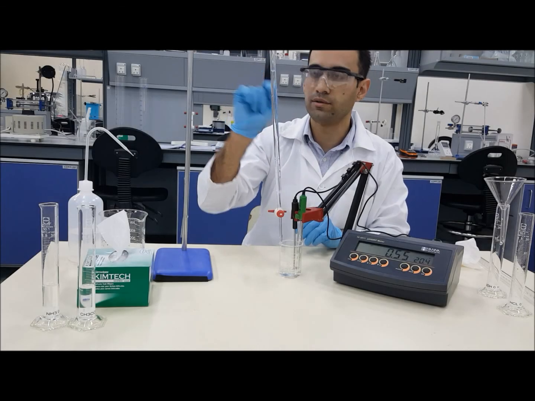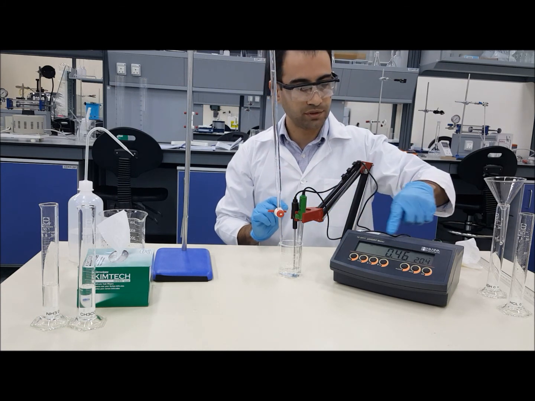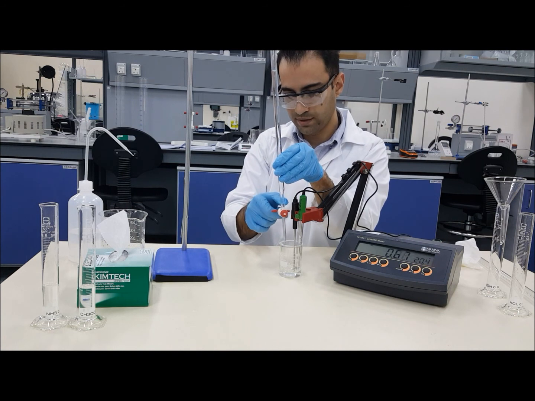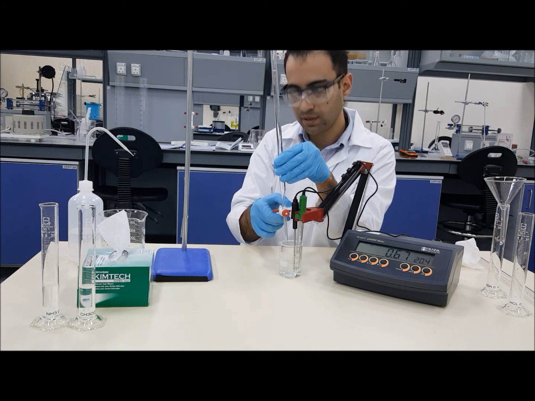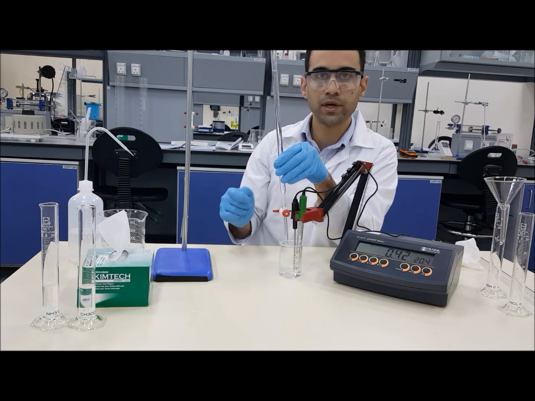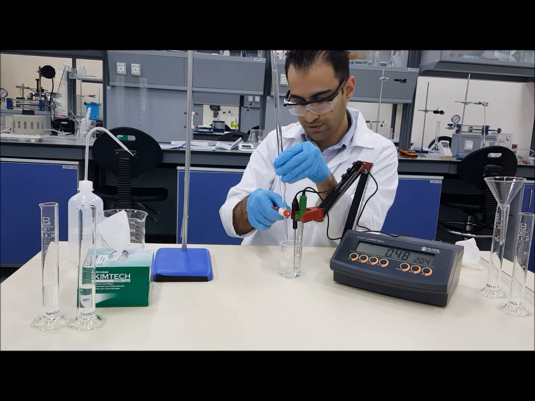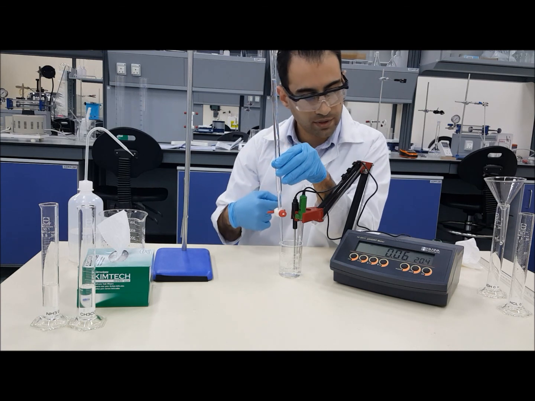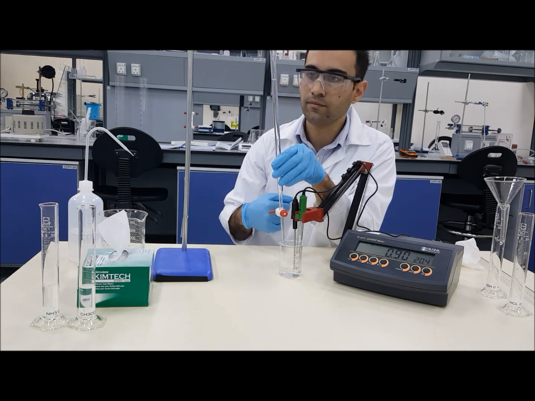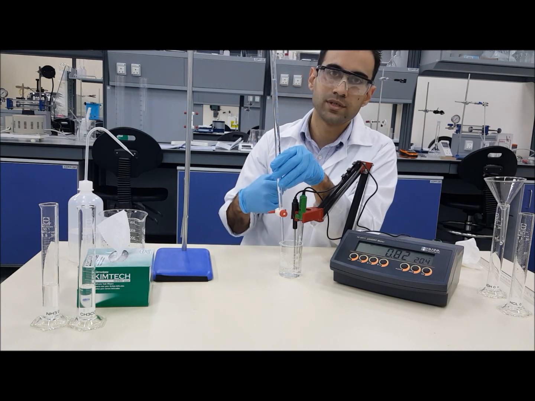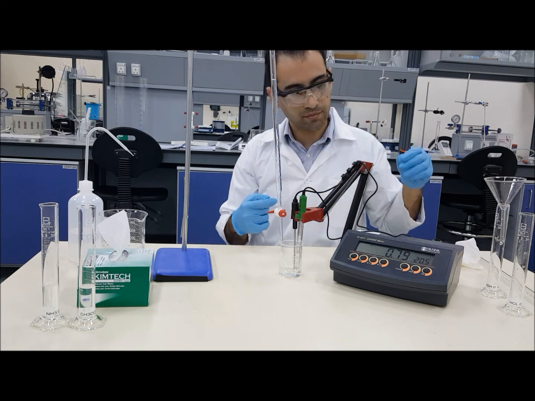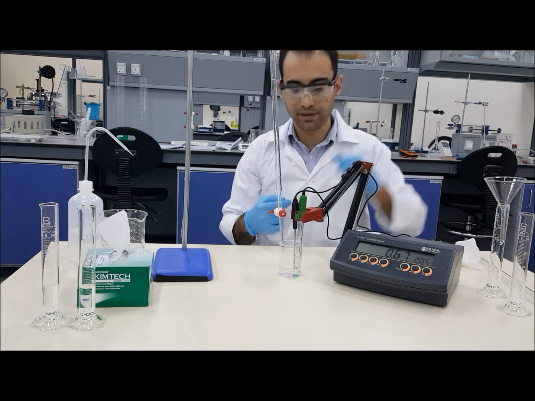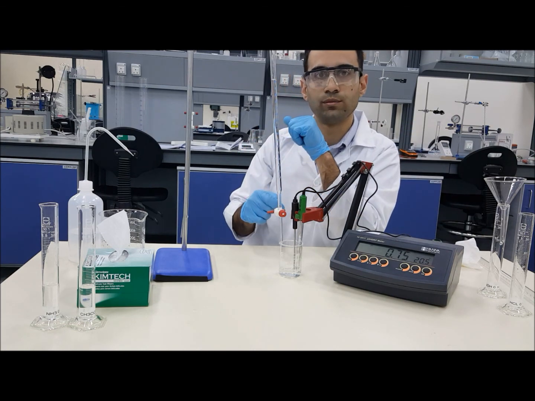You will need to note down your starting point, and you will need to note down your starting pH. You are going to start with adding 1 cubic centimeter at the beginning, watching the pH changes. It's going to change slowly, as you can see in there. Based on the changes, by changes we mean the difference between initial reading and the next reading, you are going to decide how much to add each time.